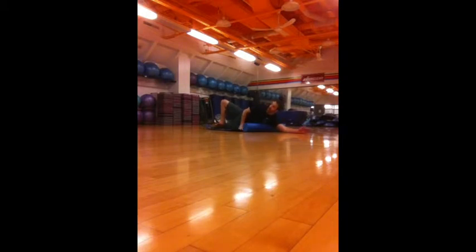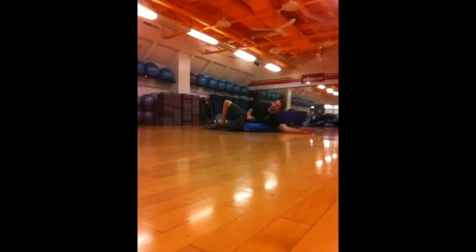So you're just going to have the client roll a little bit until they feel a nice tight spot in the muscle. You're going to hold here for 30 seconds. After 30 seconds, the client can release and then switch sides. And once again, we're just going to focus on one side for this video demonstration.